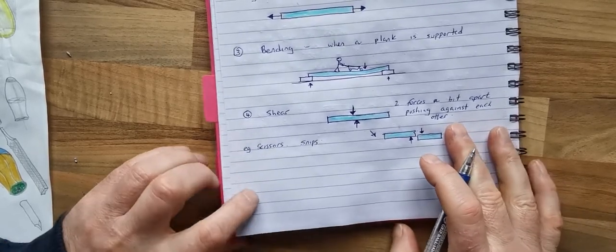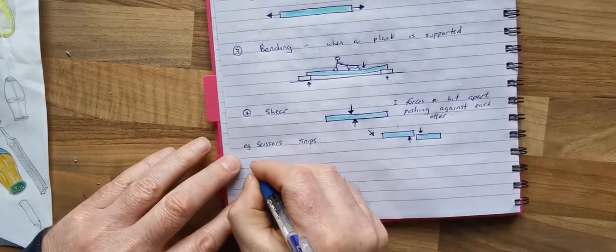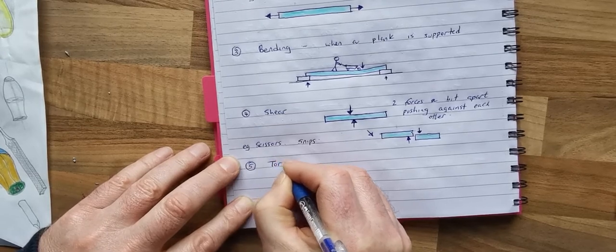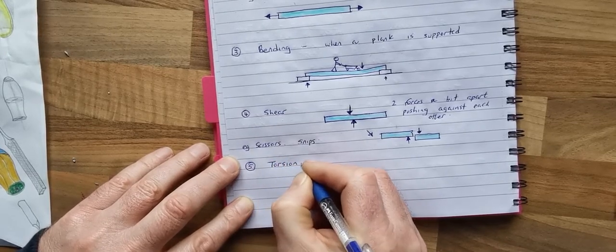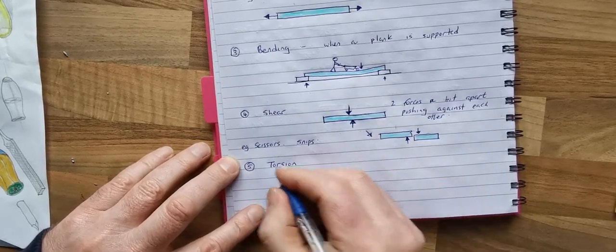And the last one I want to look at there then is number 5. It's called torsion. Now torsion is a twisting force.